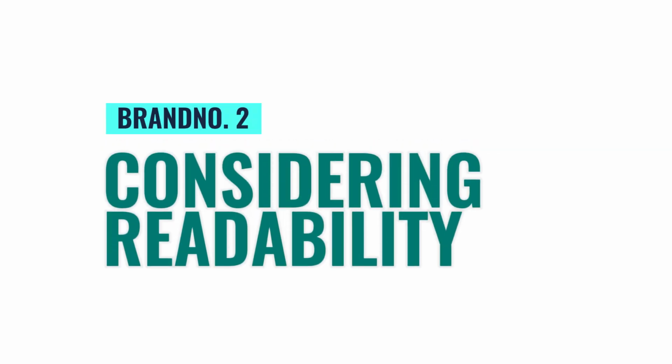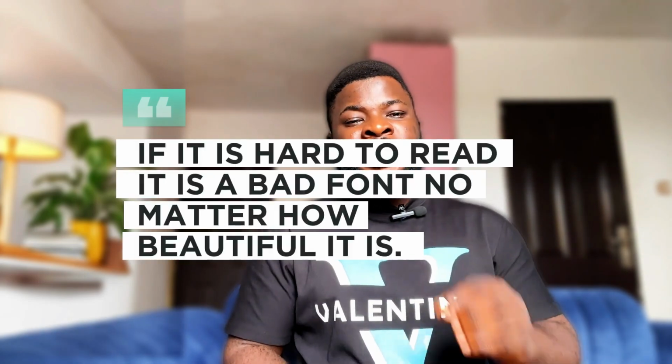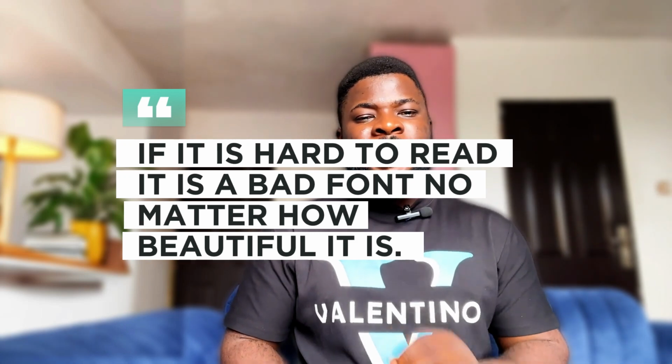The second way to choose the best font for your design project is by considering readability. Don't sacrifice clarity for style. Just because a font looks cool doesn't mean it is readable, especially when it is in small size. Always test the font in different weights and sizes before using it. And that brings us to rule number 2. If it is hard to read, it is a bad font, no matter how beautiful it is.